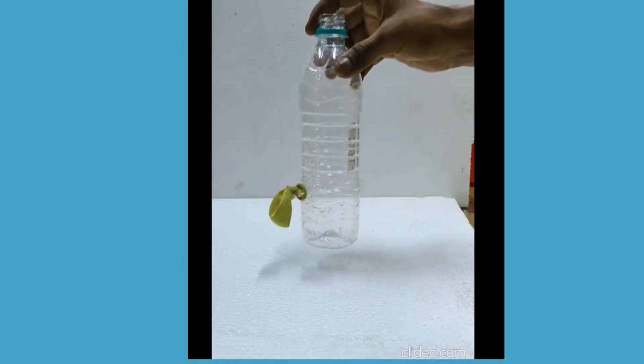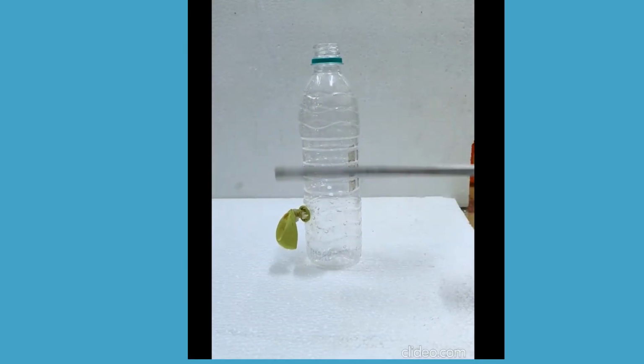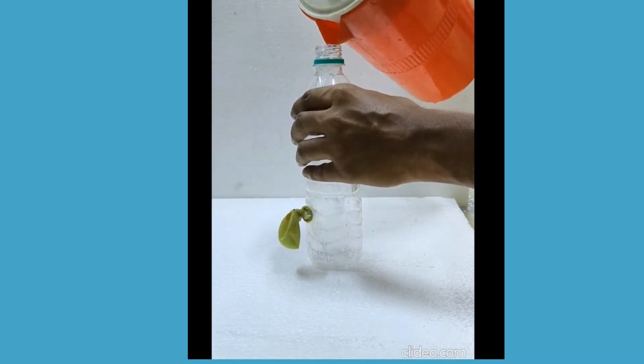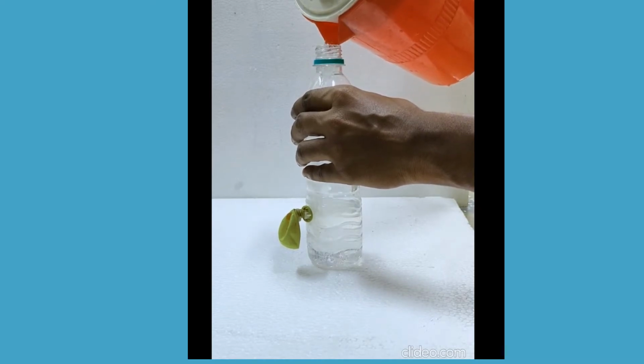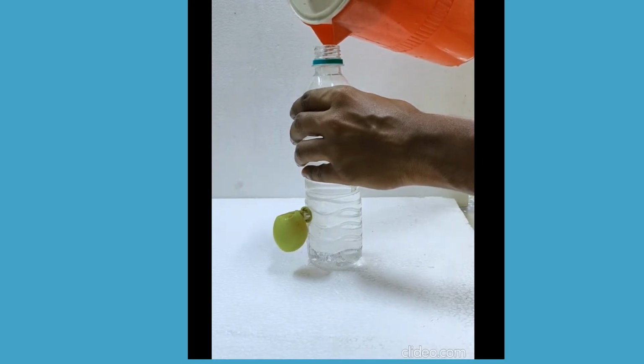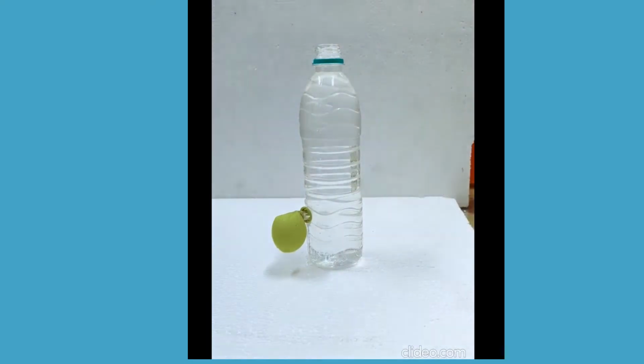Initially, the balloon attached to the bottle outlet will be flat as shown here. Now, let us fill the bottle with water. As we do so, the pressure at the hole location or the balloon location increases. As this pressure increases, the force on the balloon walls also increases. Hence, the balloon gradually bulges out as shown here. This simple experiment thus demonstrates the pressure exerted by liquids on the solid walls of a container.